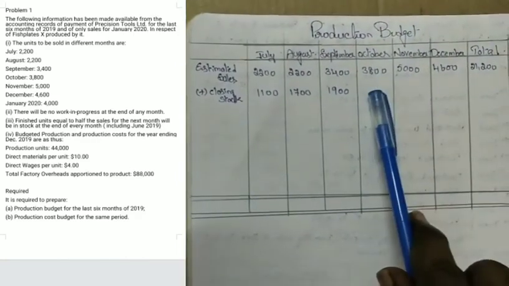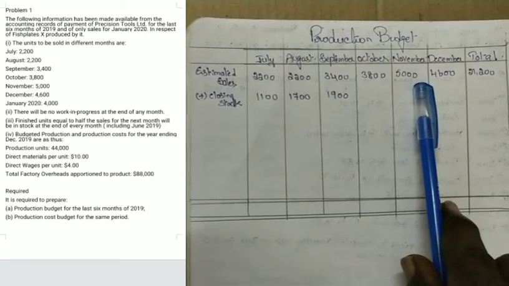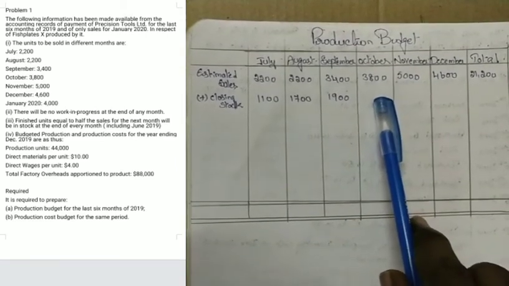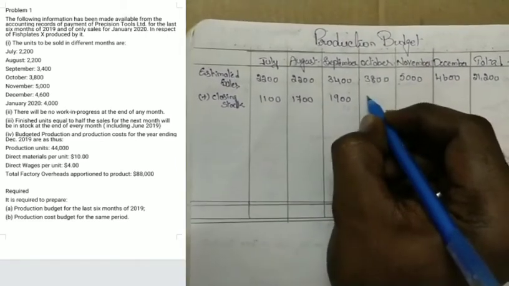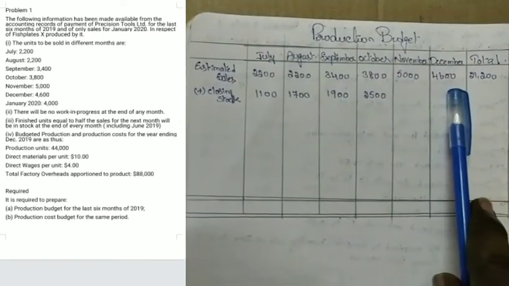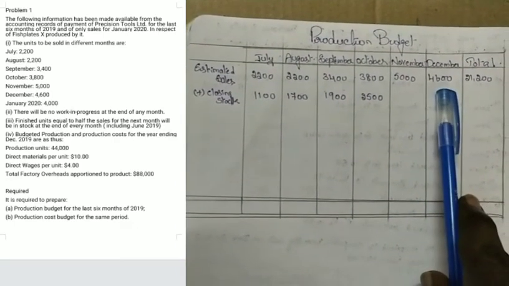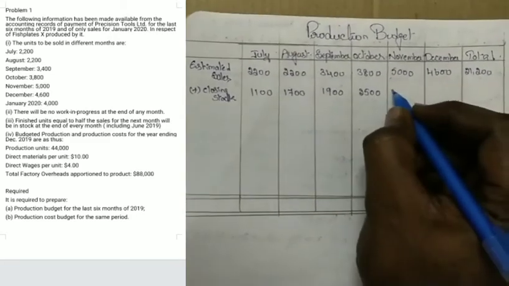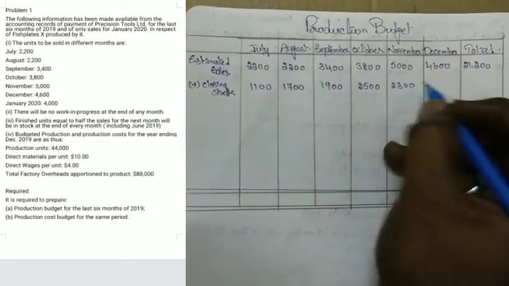Next, for the month of October, November sales is 5000, half of this will become the closing stock for October, that is half of 5000 is 2500. And next, 4600, half of this means 2300 will become closing stock.